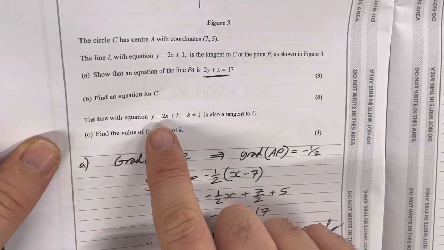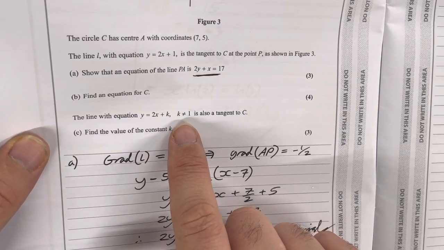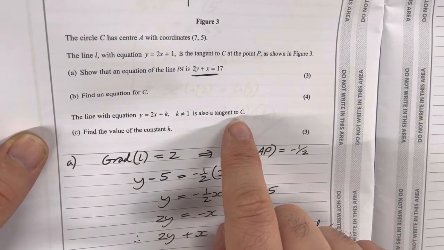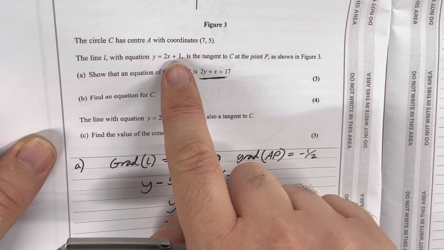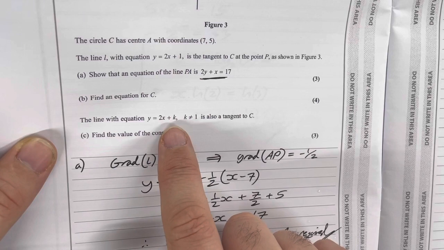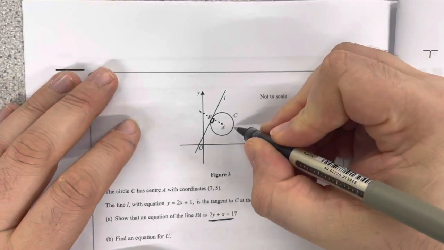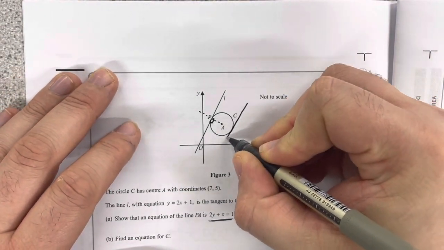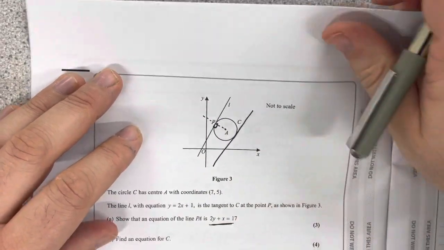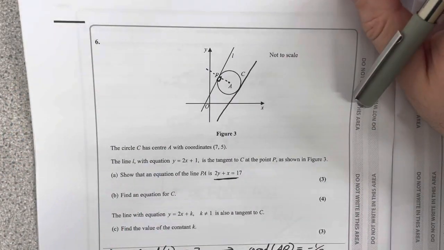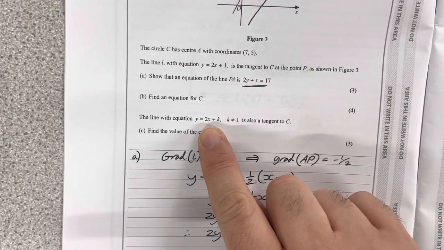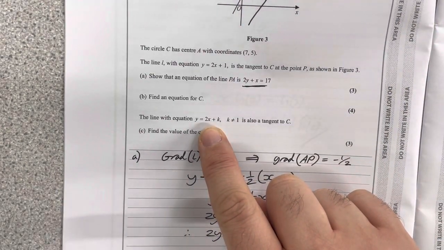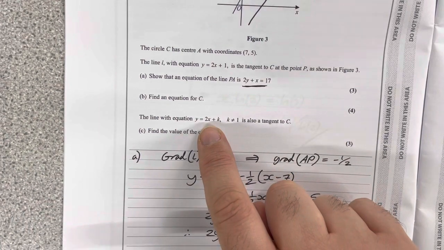The line with the equation y equals 2x plus k, where k is not 1, is also a tangent to C. Okay, so this is going to be parallel to the line L, because they both have the same gradient, different k values. So the other tangent, which is parallel to L, is going to be down here. Find the value of the constant k. Well, there's a couple ways we can do this. We could run this through the equation of the circle, set the determinant of that quadratic to be 0.